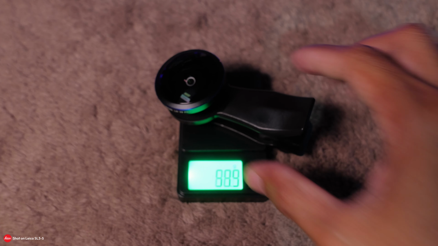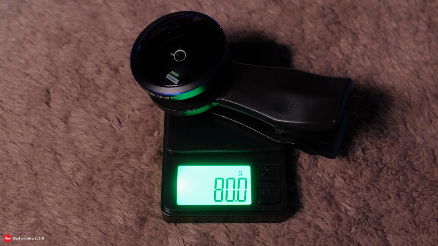Whenever you add an attachment to your phone, something like this lens attachment here, you have to remember you are also adding a bit of weight, around 80 grams of additional weight, which you can feel.